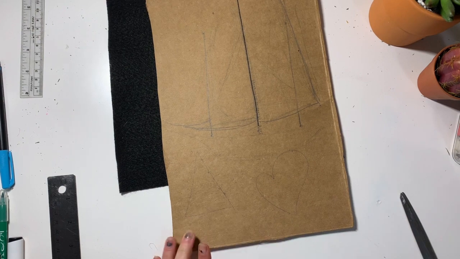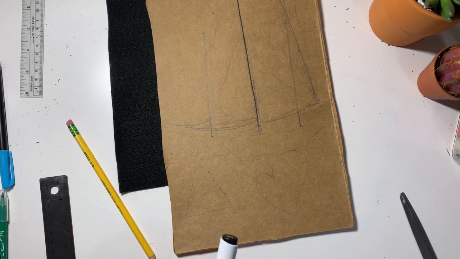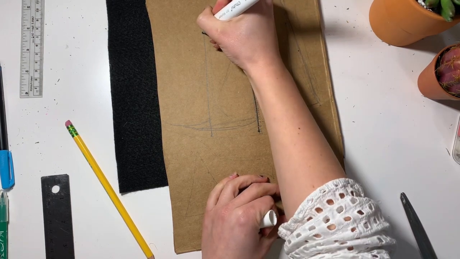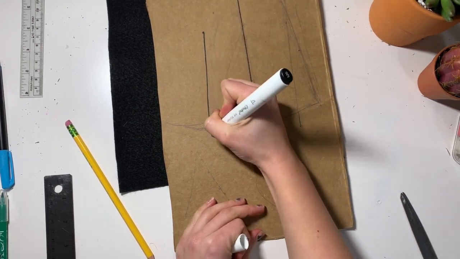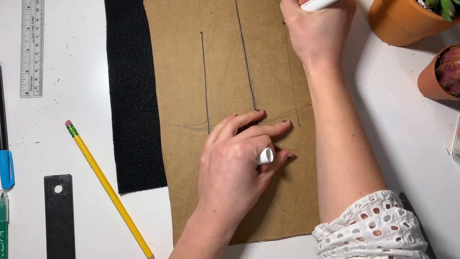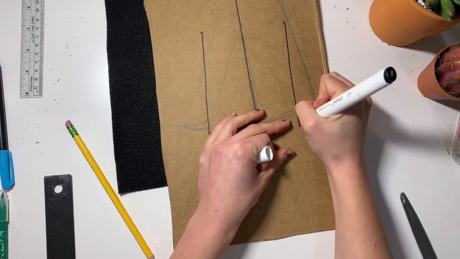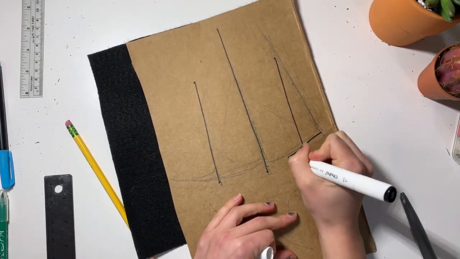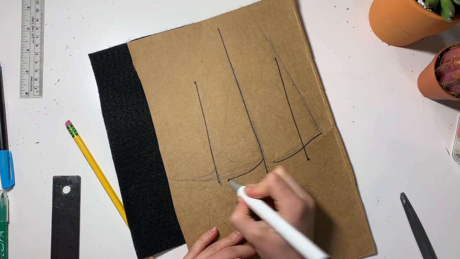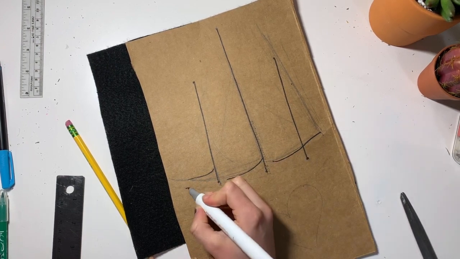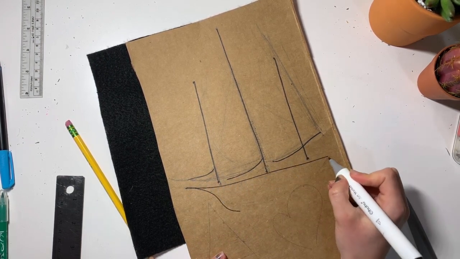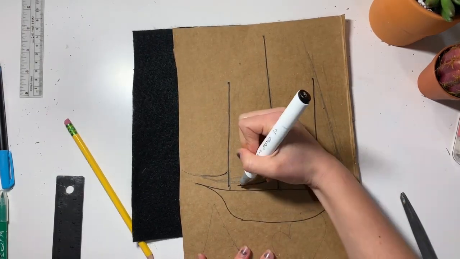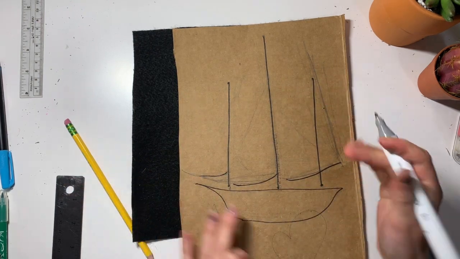What I want to do, again, this is super extra, but what I want to do is make sails. I don't think they're going to be that hard. I think they're going to be really cool with the parabolic curve, right? And I think it'll be really neat. So, I'm just drawing out my sails. I want my boat to look like this. And this is all on the back of my cardboard, by the way. I'm not going to see this drawing at all.